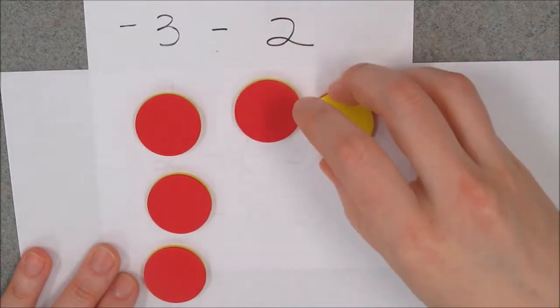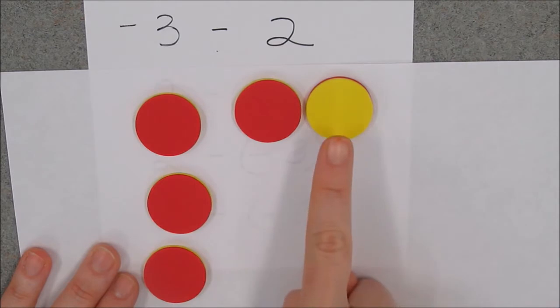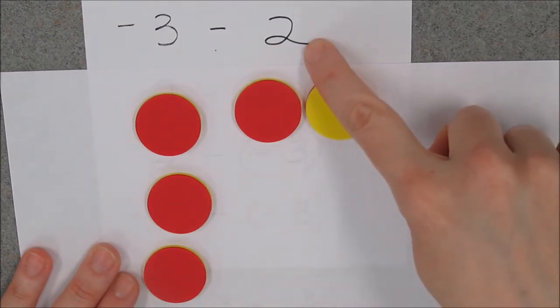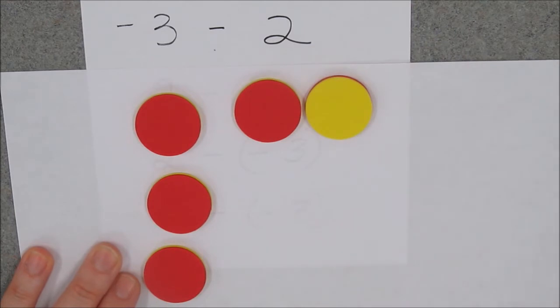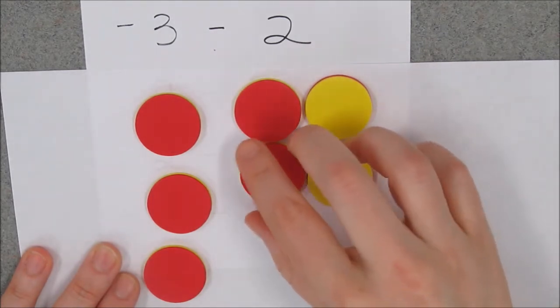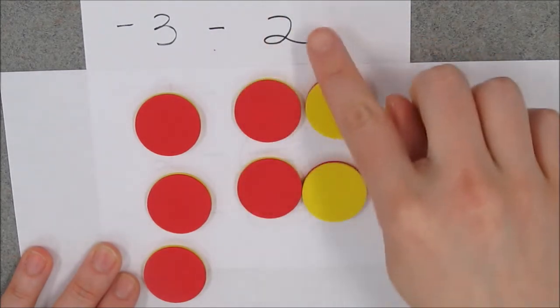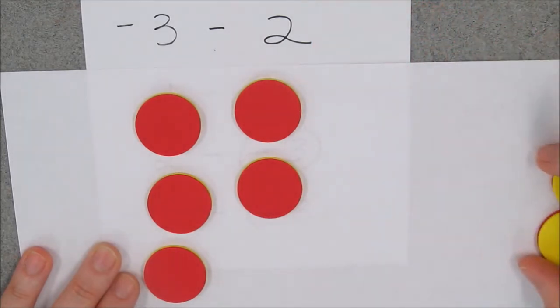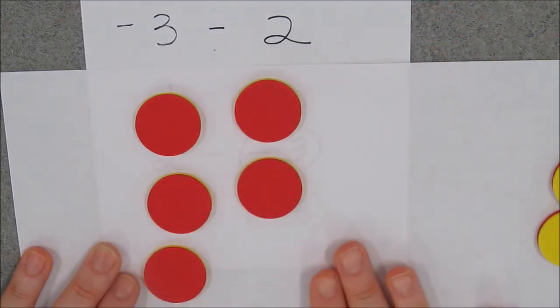Here's my first 0 pair. That gives me 1 positive to take away. I need 2 positives. So I add a second 0 pair, and now I have 2 positives I can take away. When I take away my 2 positives, I am left with 5 negatives.